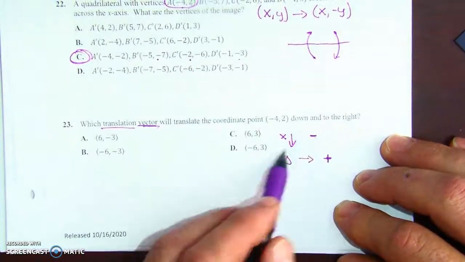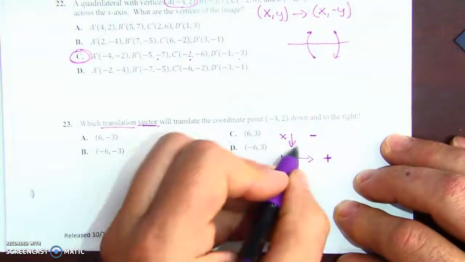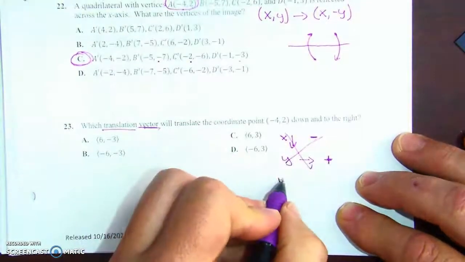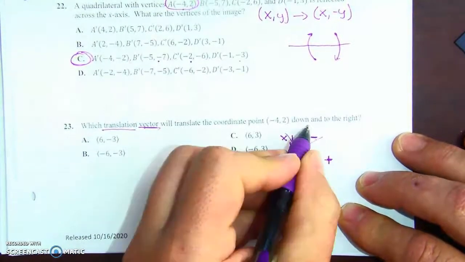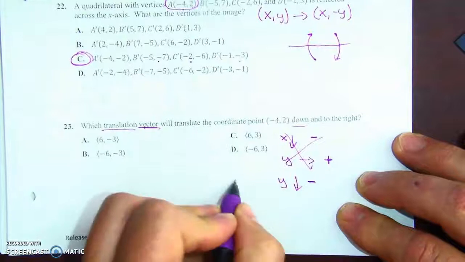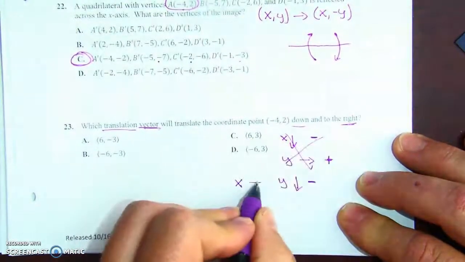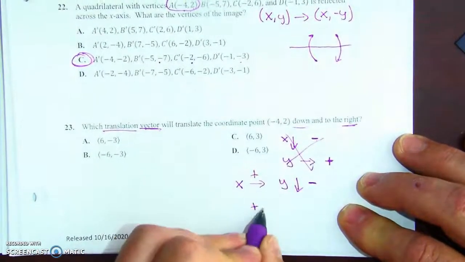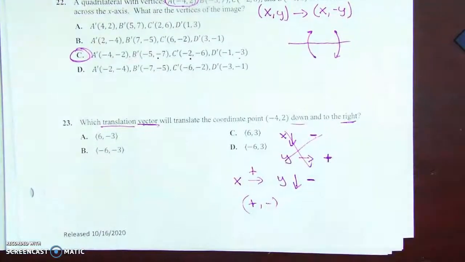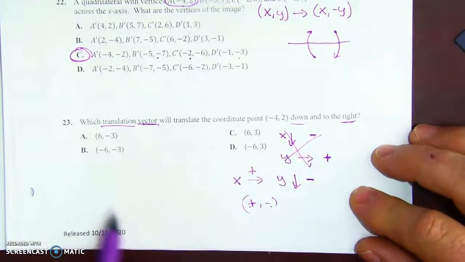I'm sorry, I got it back. X is going down. I got these backwards. You guys, I apologize. So it's going to say y is going down. That means it's negative. And then x is going to the right, which is positive. So we need a positive and then a negative number. I screwed that up completely. I apologize. Okay, so we need to find a positive x and a negative y.